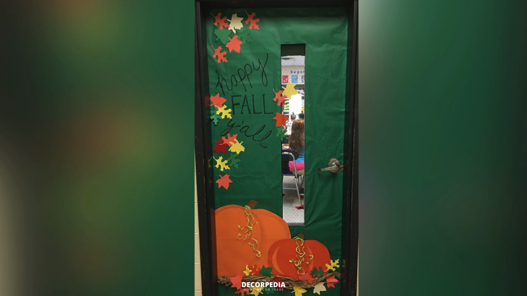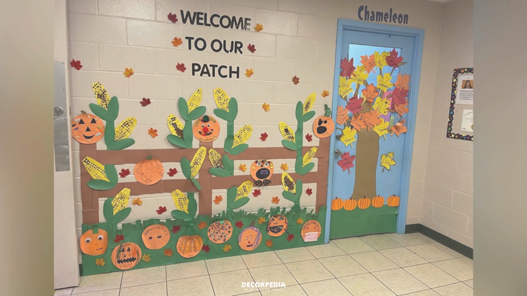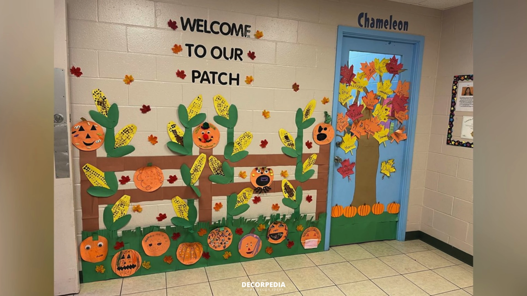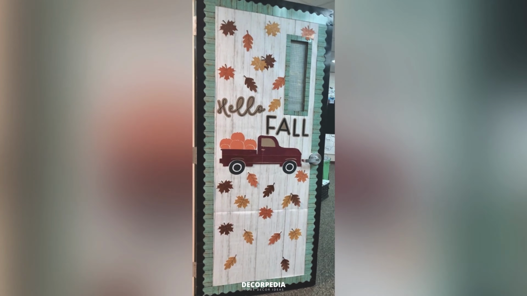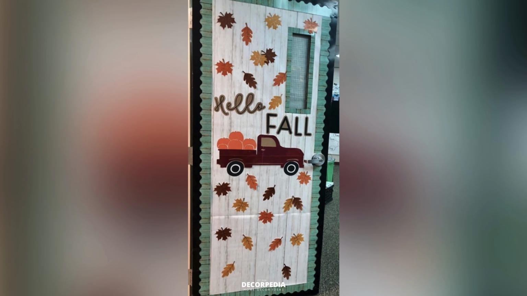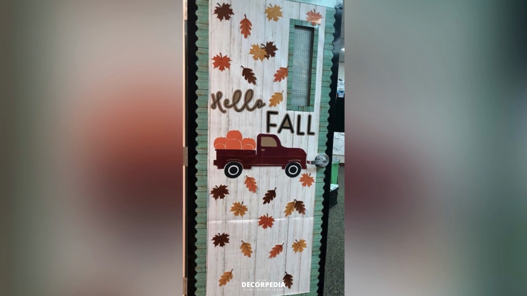Interactive doors. Consider adding an interactive element, like a door that students can add to throughout the season, such as a thankful tree, where students write what they are thankful for on paper leaves. This makes the door a living, evolving display.